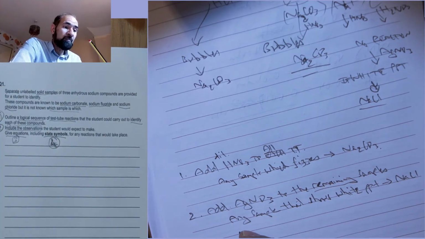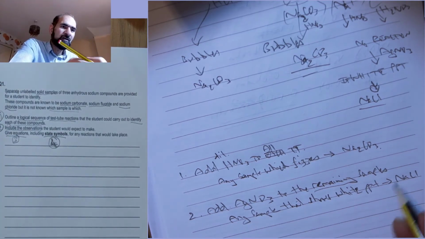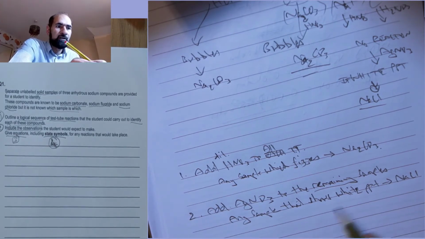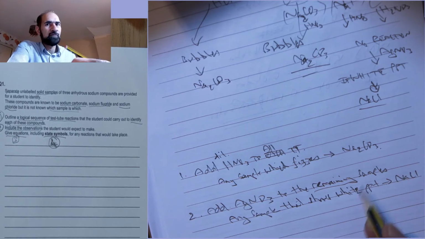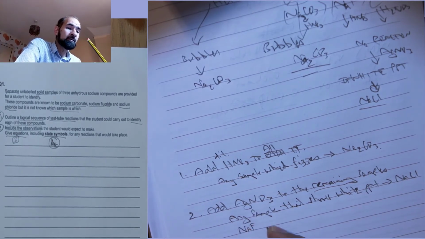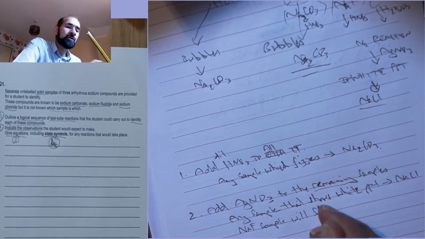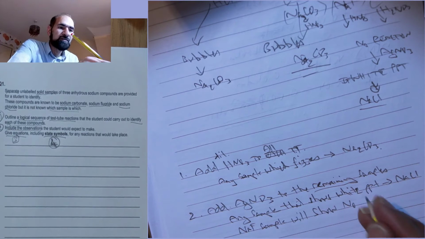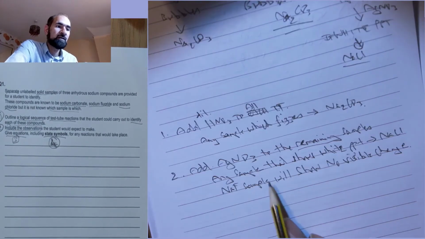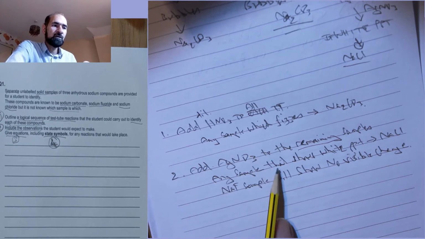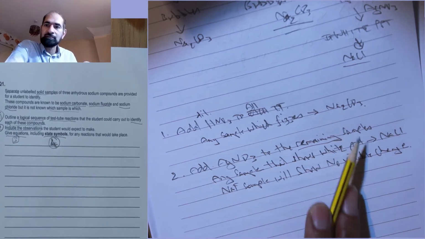Remember, you've got to write down all the observations, haven't you? So I've not written down the observation for sodium fluoride in this test. I've told them what the sodium chloride will be, white precipitate, but what will happen with sodium fluoride? So for that, you've got to say sodium fluoride sample will show no visible change. So no observation or no visible change. All right, so now I've done the observation. I've done the tests, and I've done the corresponding observations, and I've reached the conclusions as well.